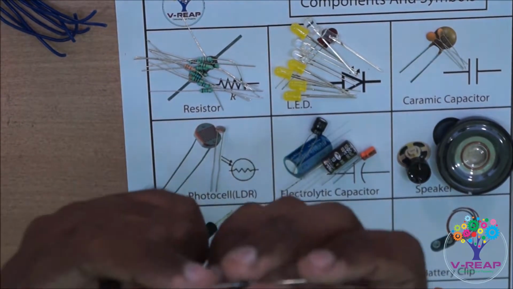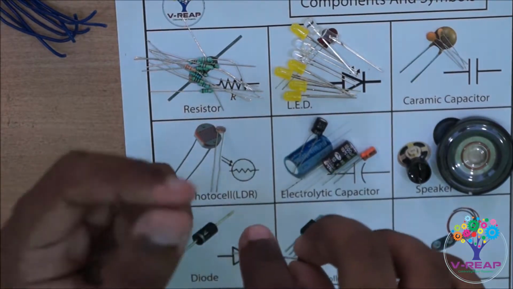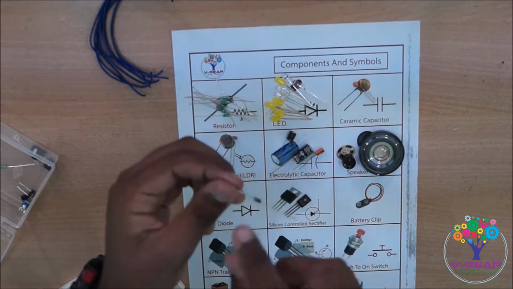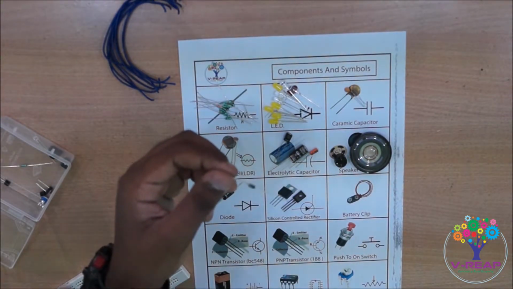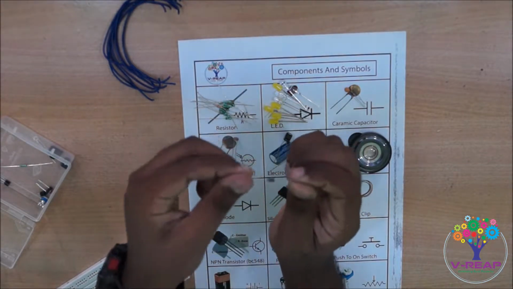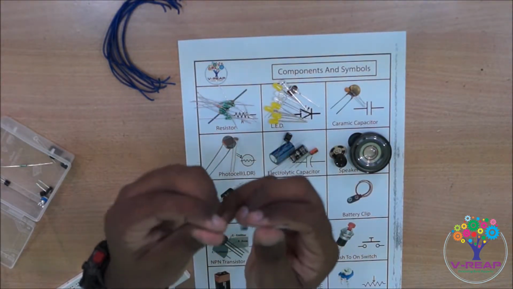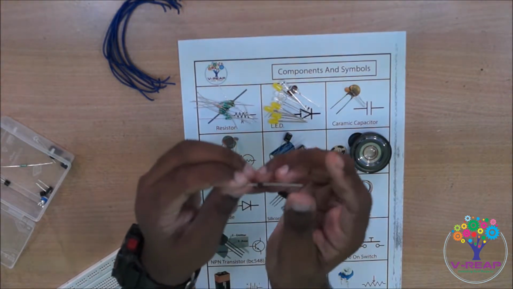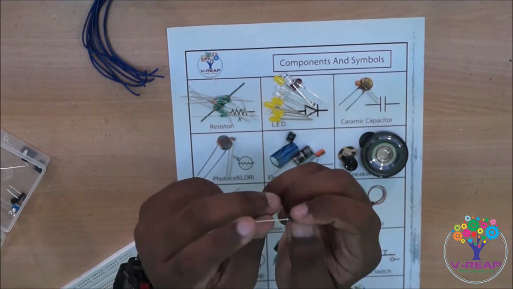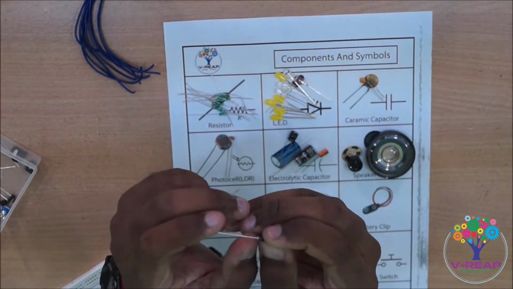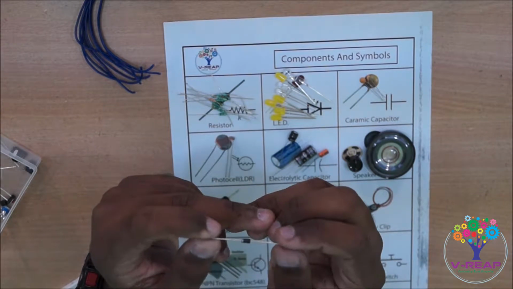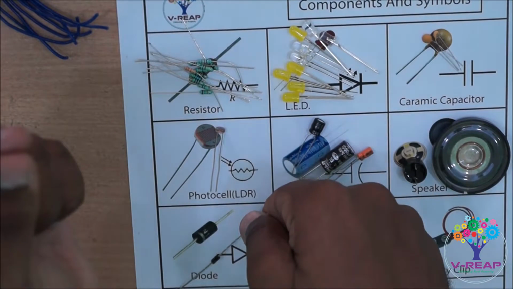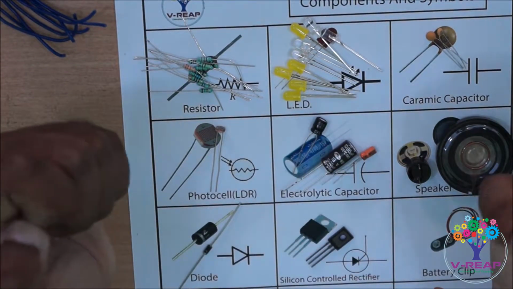Now, when you connect a diode in one direction in a circuit, it allows current, and when you connect it in the reverse direction, it does not allow current to flow through it. So that is the main property of a diode. And as a diode looks similar to a resistor, you can identify it by its characteristic black casing and a silver line at the end of it. So now that you have learned what a diode is, we'll place it in its respective place and move on to the next component.